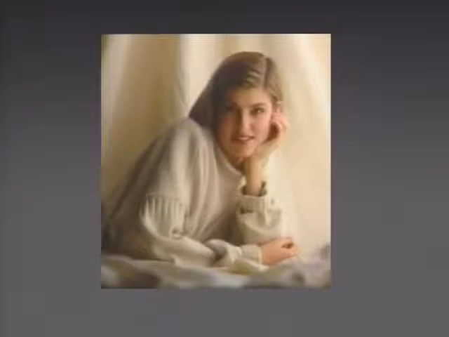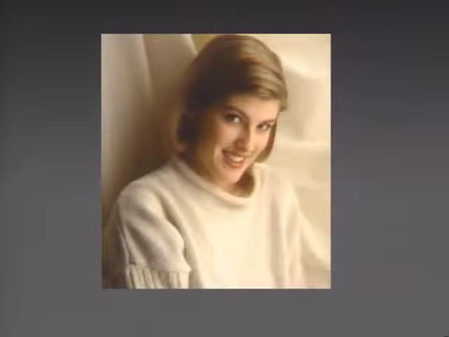The soft feel of window light provides a cozy feeling to these portraits on muslin.